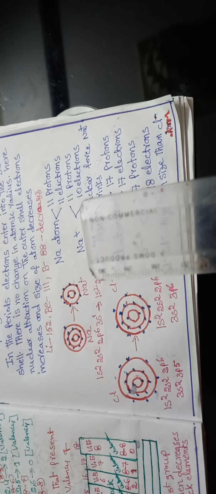Sodium atom has 11 protons inside the nucleus and 11 electrons around the nucleus. The sodium ion has 11 protons and 10 electrons. So one electron is less in the sodium ion. So with one electron fewer, the nuclear attraction on the remaining electrons increases, and the size of the sodium ion shrinks. It means it decreases.